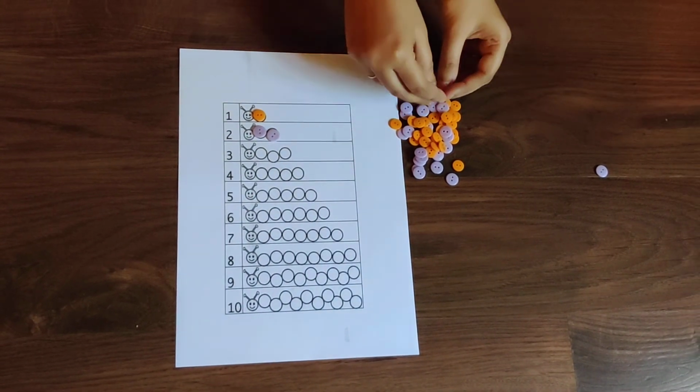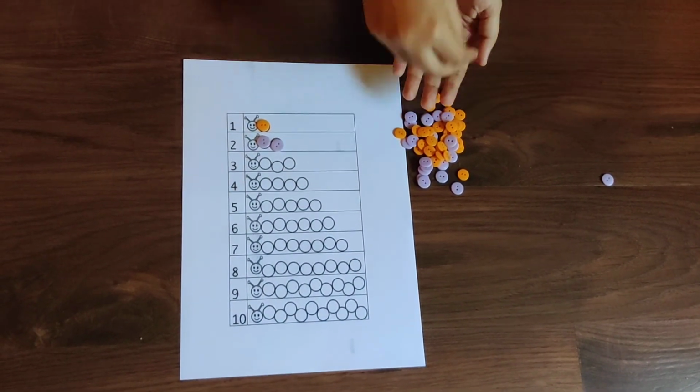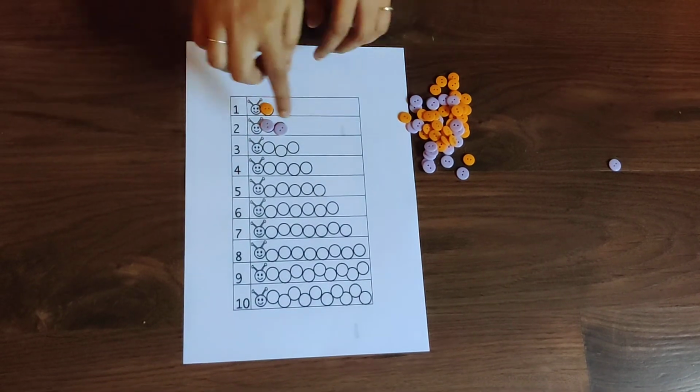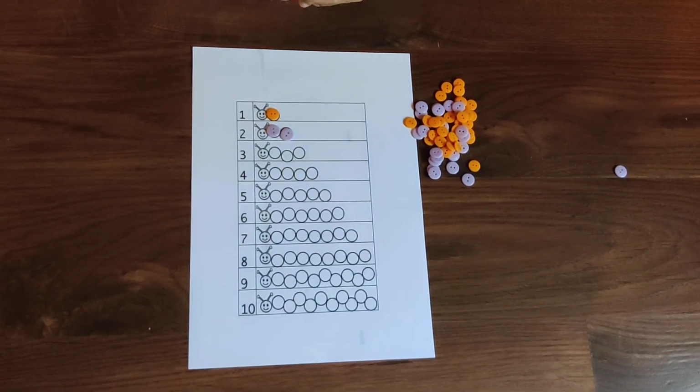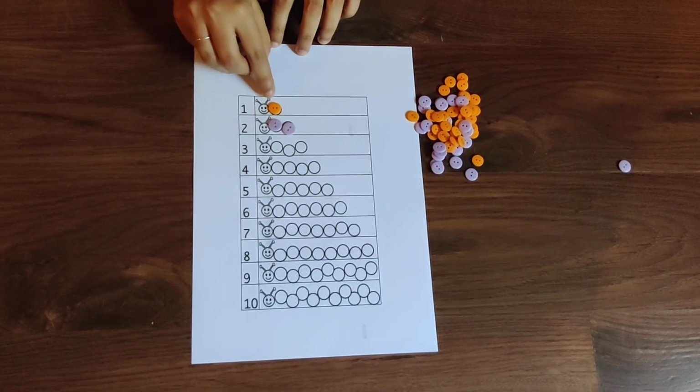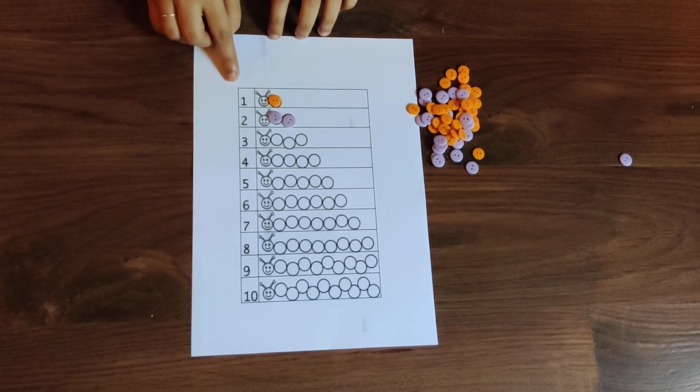Like this, let your child take their time counting objects and again counting while placing them on the sheet. This way, your child will count objects correctly and match them to the number.